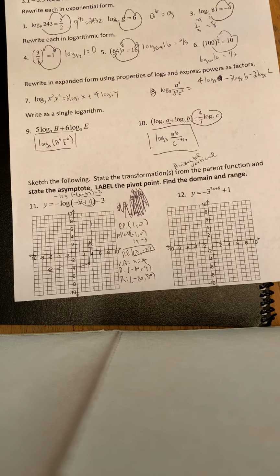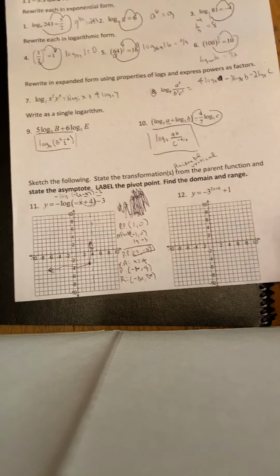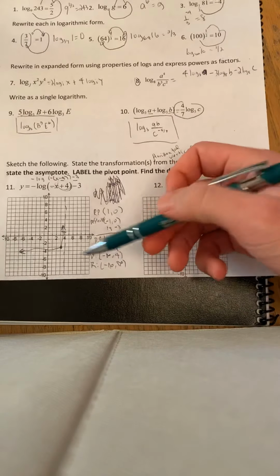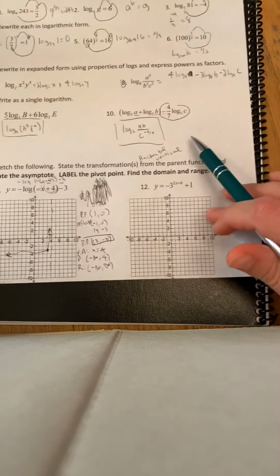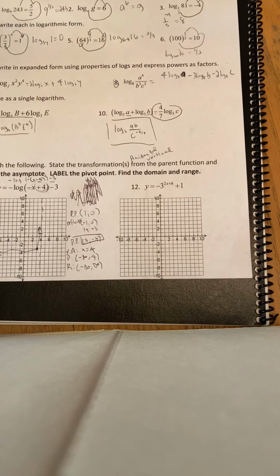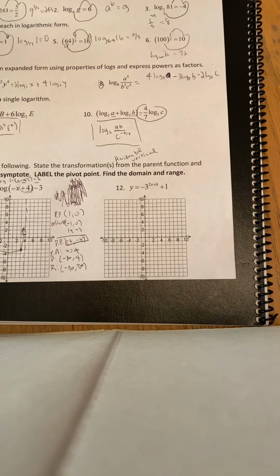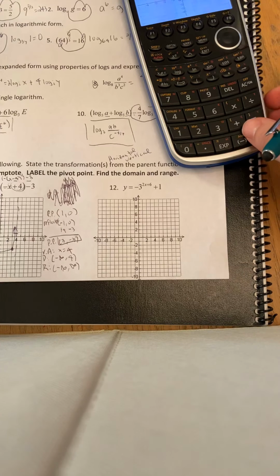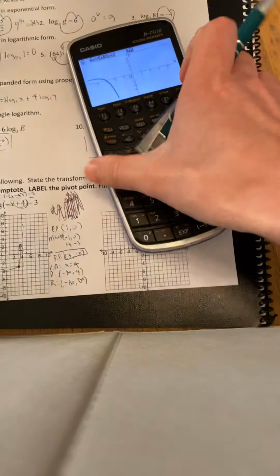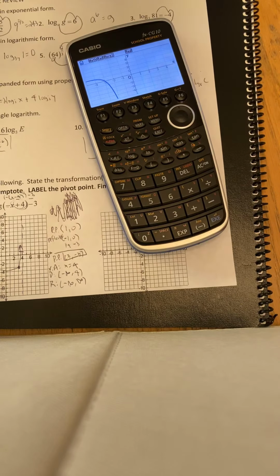Your domain, since it has a vertical asymptote of x equals 4, that's where our domain restrictor is. So we have -infinity to 4. So that's what we can remember for that one. And then for 12, we go ahead and plug this into our calculator, and we get a graph that looks like this, right?